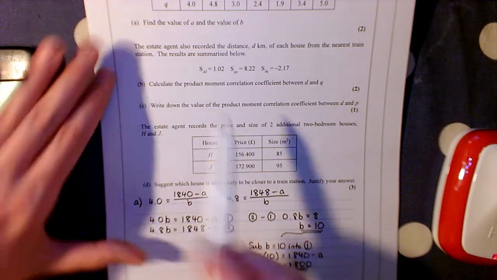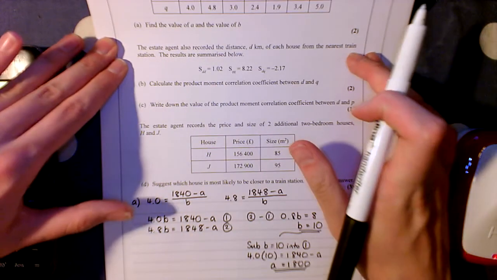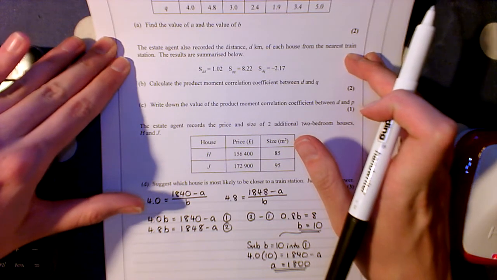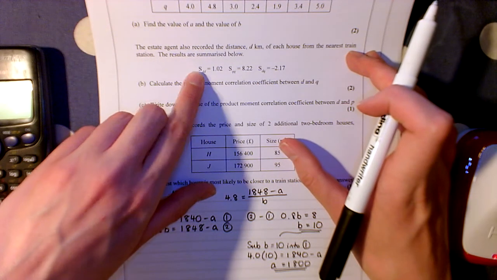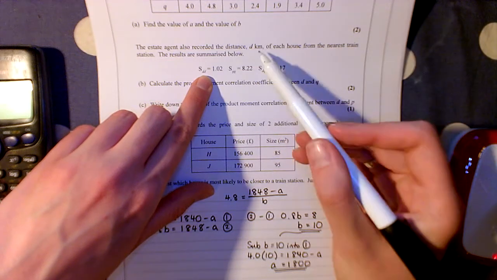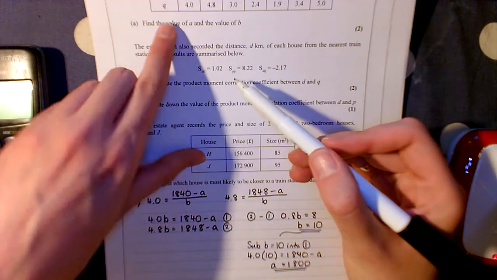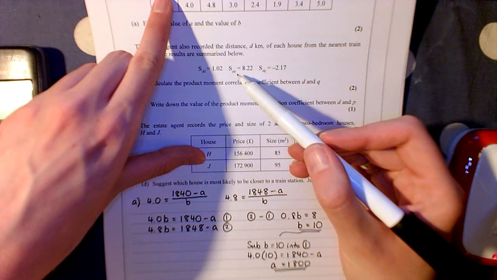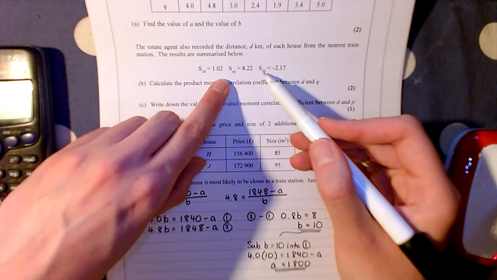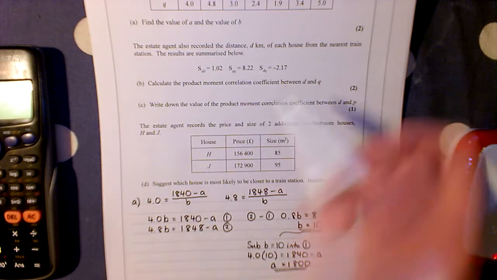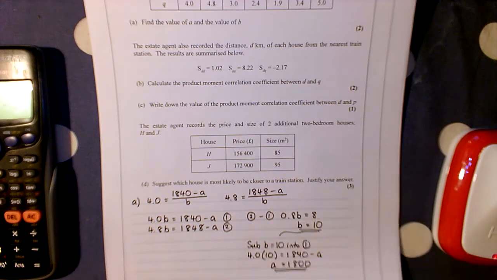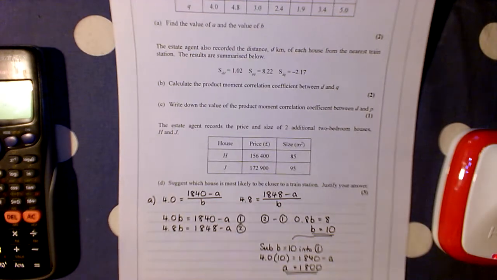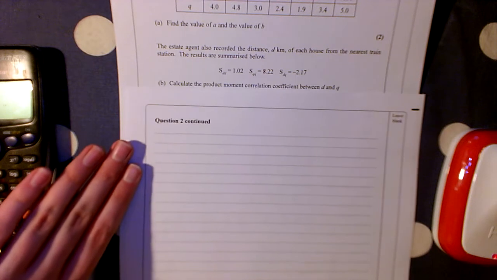Now it says the estate agent also records the distance D of each house from the nearest train station, and the results are summarised below. So we've got information about SDD, so that's working with these distances, and then SQQ, so that's working with the coded house prices per square metre, and then we've got SDQ, which is to do with the relationship between them. And we're asked to calculate the product moment correlation coefficient between D and Q. So, this is part B.